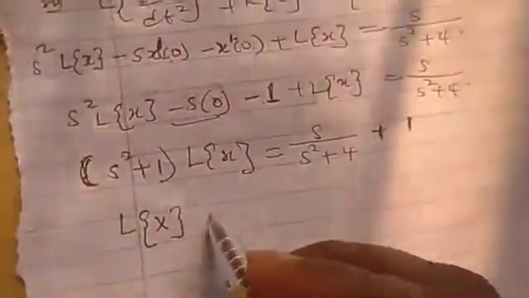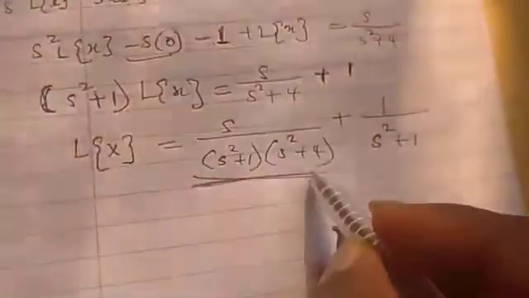Therefore, Laplace transform of x will now become s over, we divide both sides by this, s squared plus 1, s squared plus 4, plus 1 over s squared plus 1. So that is that about that. This one is separated already. We apply partial fraction here in order to find the x.